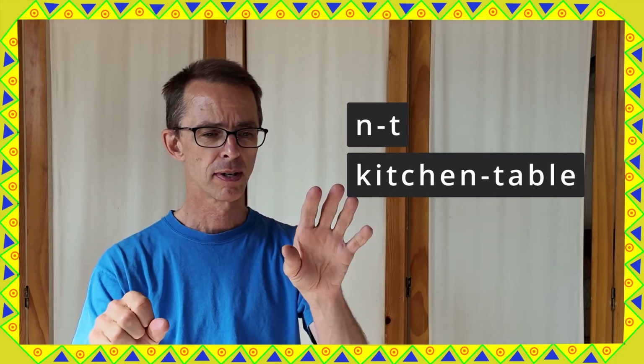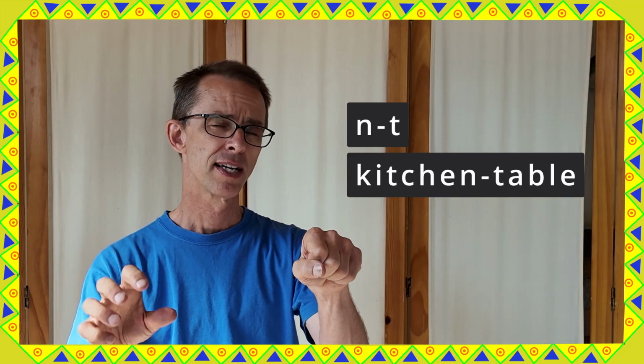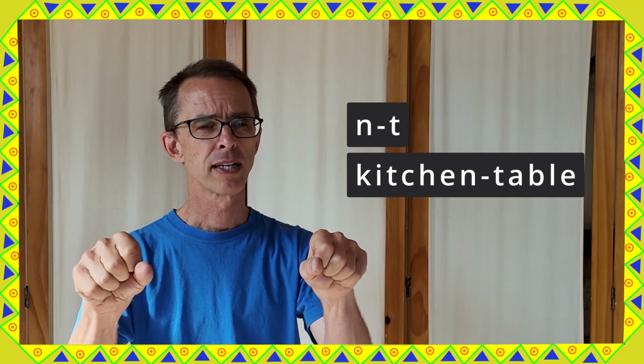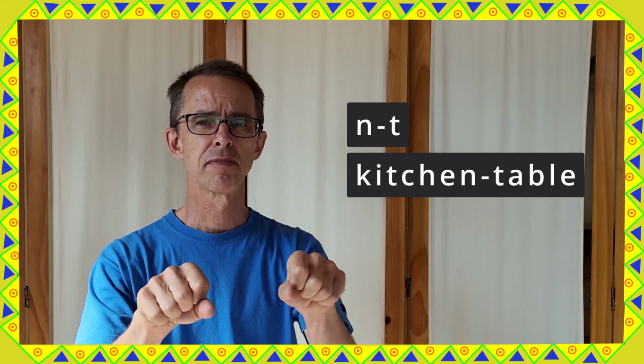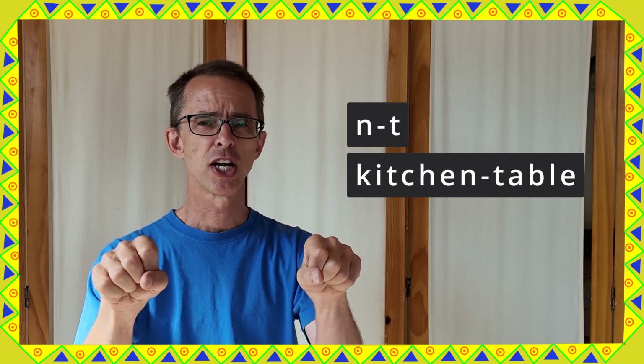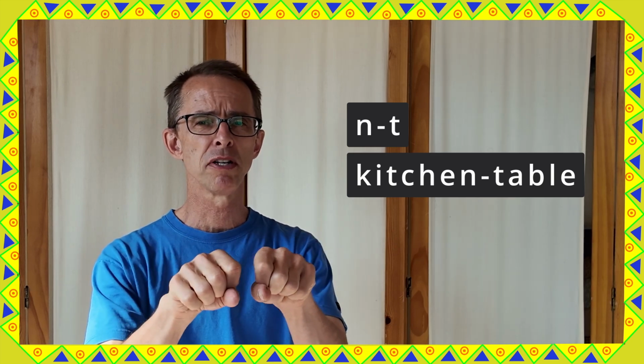And the consonant cluster is the l and the k coming together. Now we also have kitchen and table. Kitchen ends with n, table starts with t, kitchen table. So we have 2 consonant clusters joining those words together.